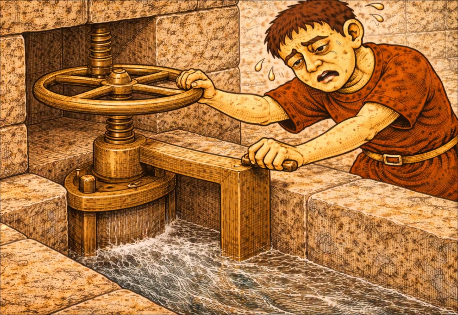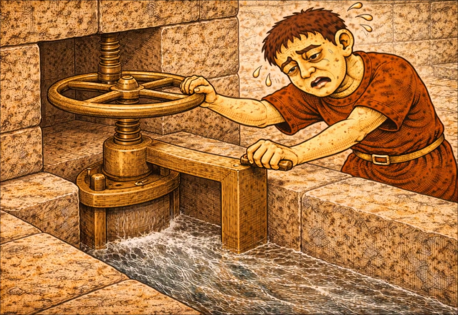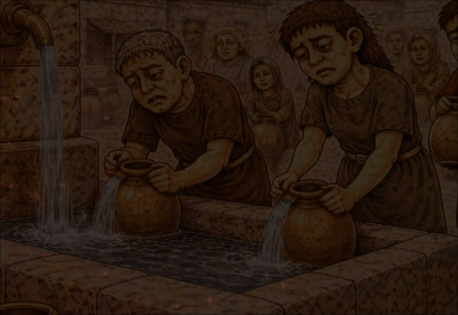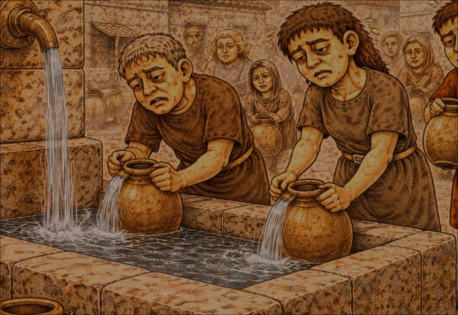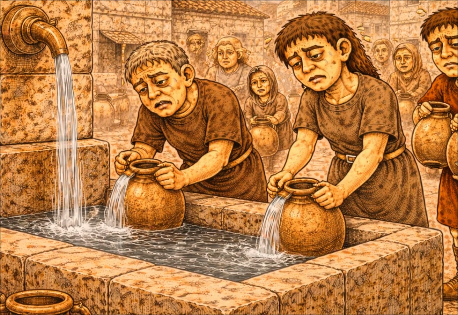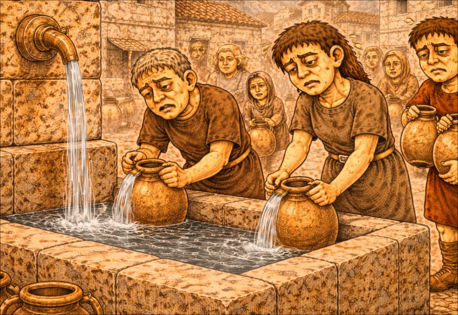Modern aqueducts use different materials and construction methods. Concrete and steel have replaced stone and brick. Pumps allow water to be moved uphill, eliminating the need for gravity-fed systems. Pipes have replaced open channels for most long-distance water transport.